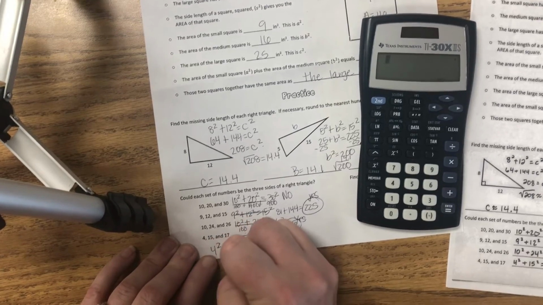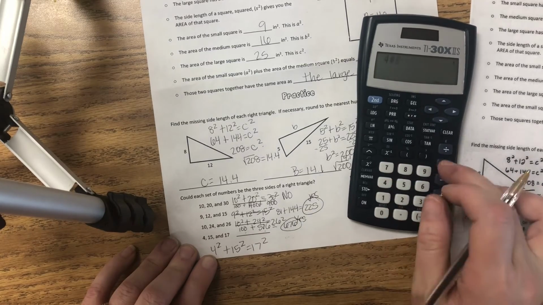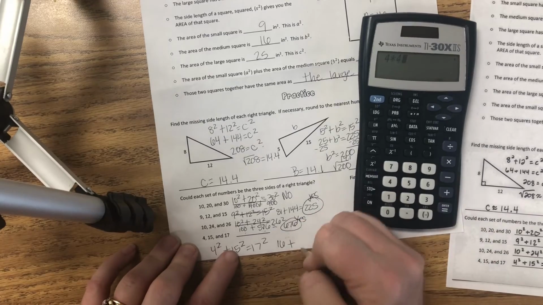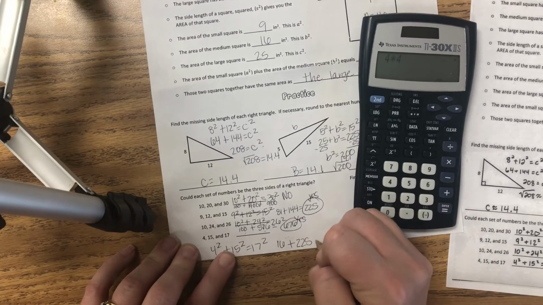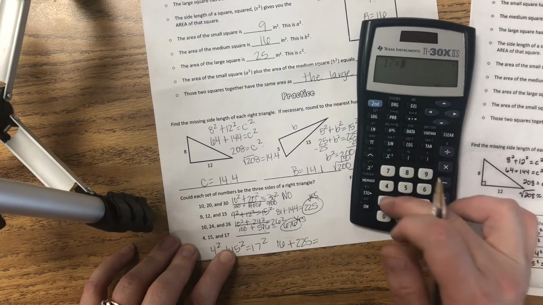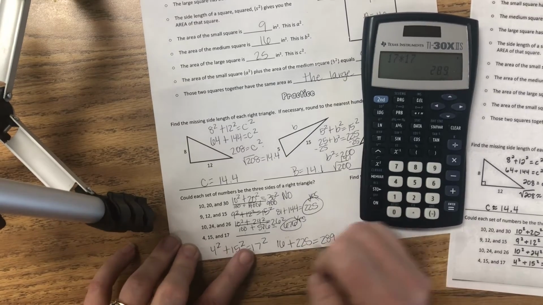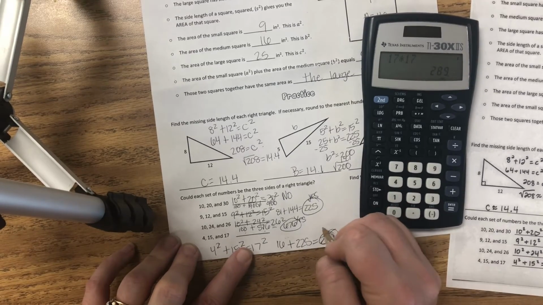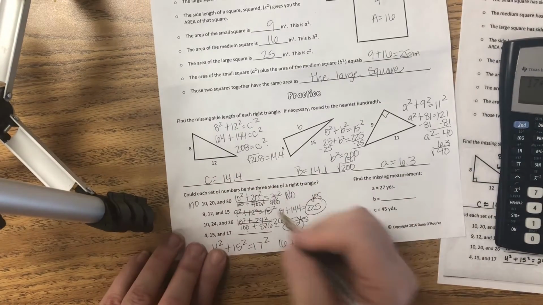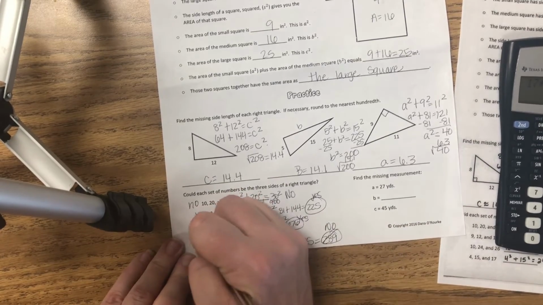And then this last one, let's do it down here. 4 squared plus 15 squared equals 17 squared. So let's see, 4 times 4, 16, right? 16 plus 15 squared is 225 equals, let's see what 17 squared is. 289. And that's not going to equal out. So that one is a no. So it would be over here, no, yes, yes, and a no.